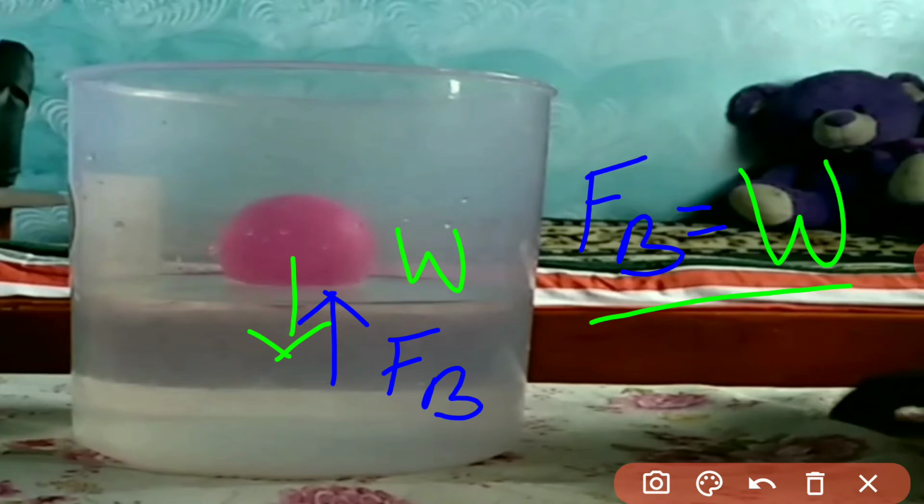So now at this condition we can say the object is floating. So it floats in a position when the two forces become equal, that is W equals FB or FB equals W. Now as the can or the cork is pushed more and more inside water, or the ball is pushed more and more inside the water, let us try to understand that line also. So now I have again played the video.